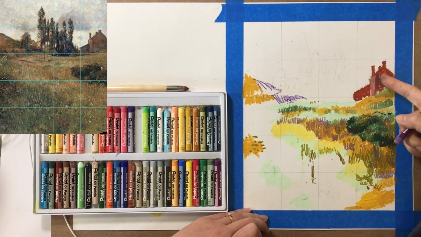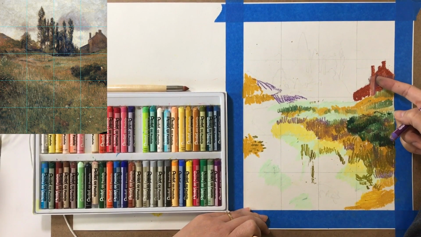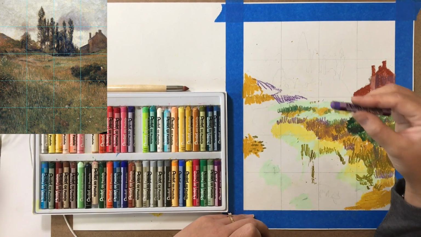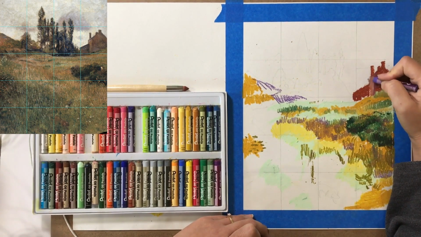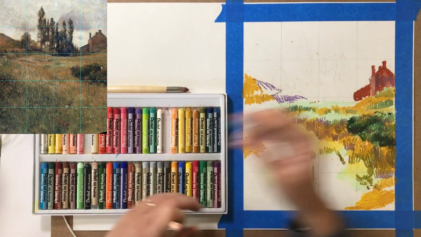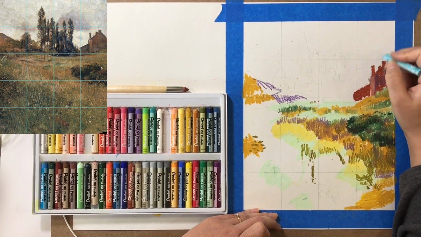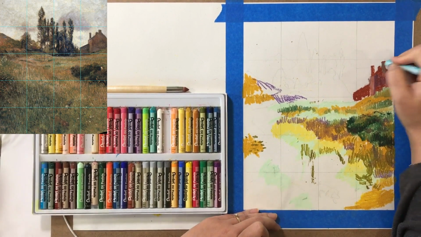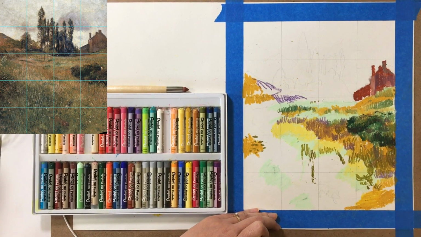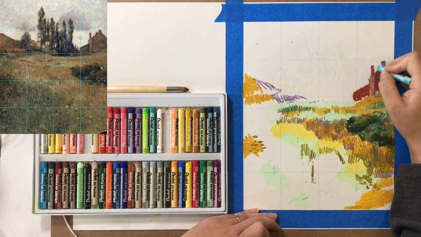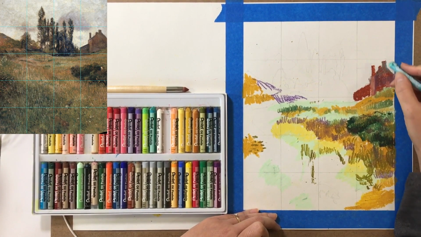Again, I'm muting this red-brown to give it a cooler color with a purple, because the purple has blue in it, right? You can literally just skip that kind of thought and go, I'm going to add a blue and make it that way, because I see a little tiny bit of blue at the top where that chimney is, and affect the color that way.